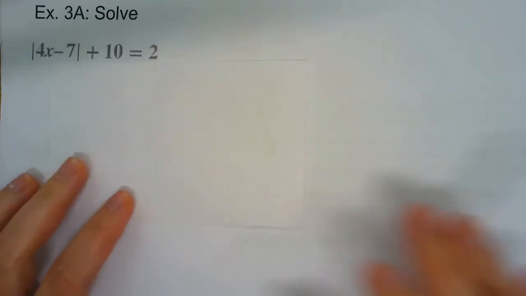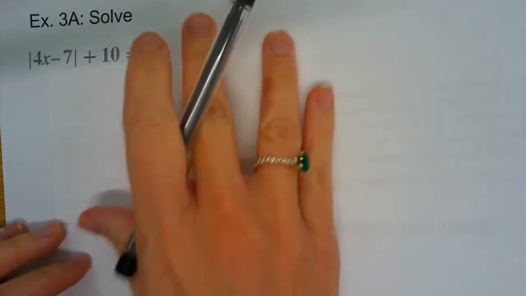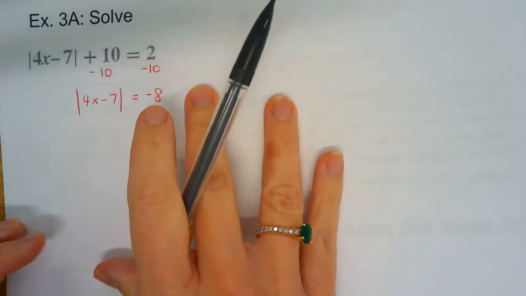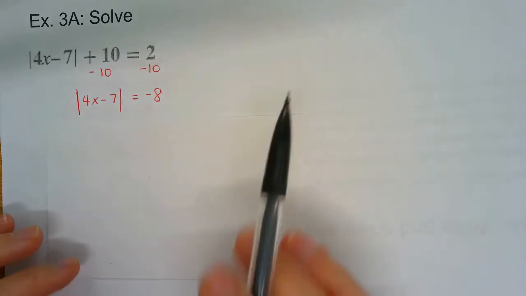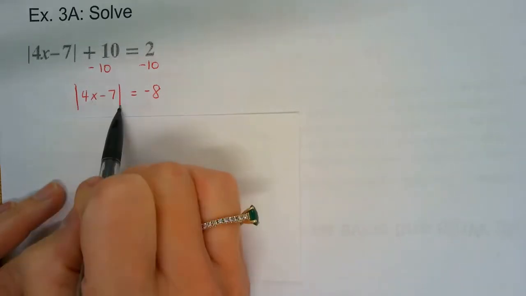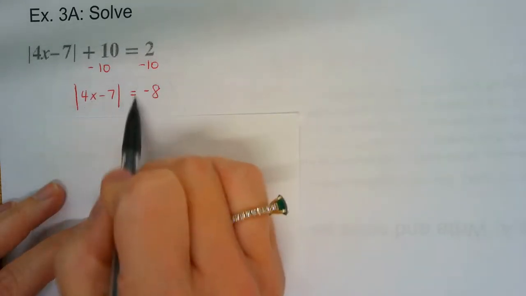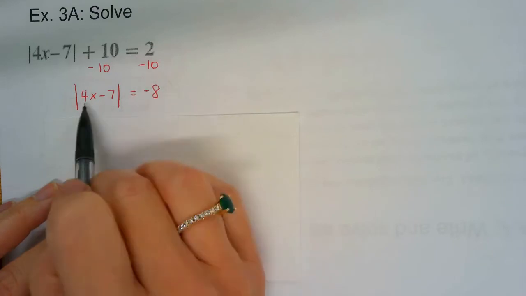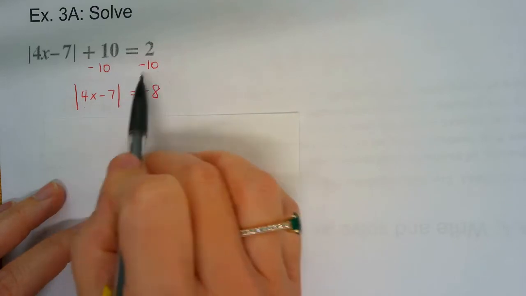All right, looking at a couple more examples here. So I would isolate my absolute value by minusing my 10 over. Then I would start to split it. But remember, your absolute value can only be equal to a positive answer, right? My absolute value can never be equal to a negative answer.